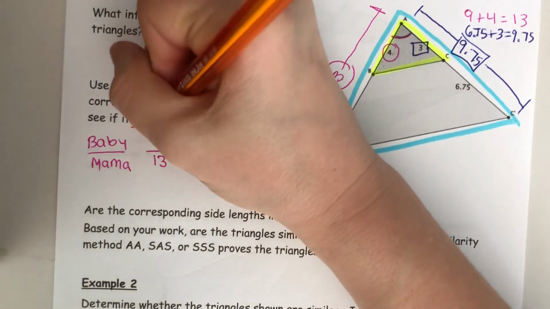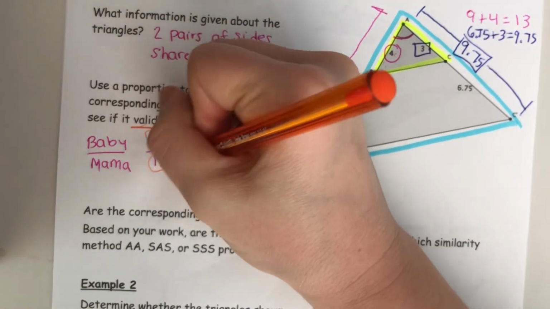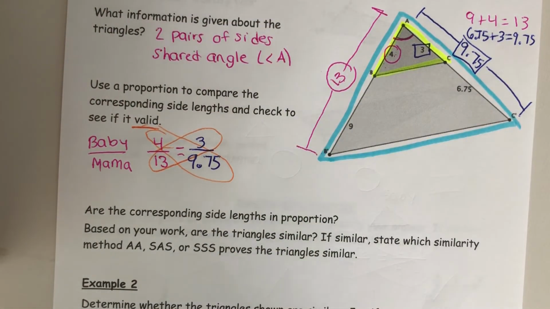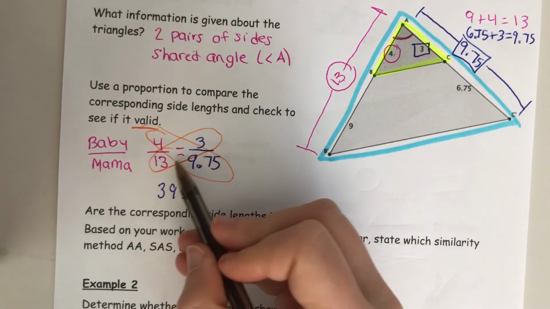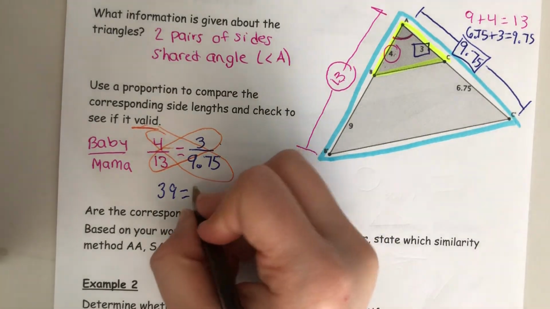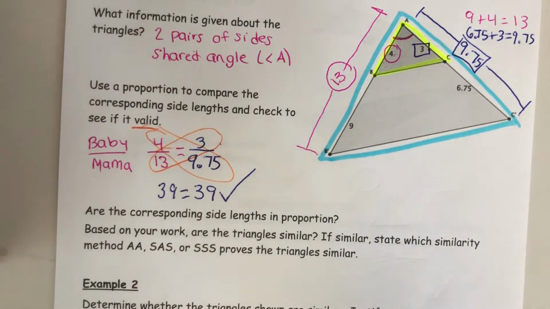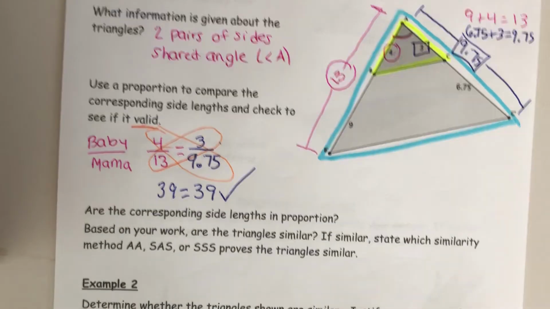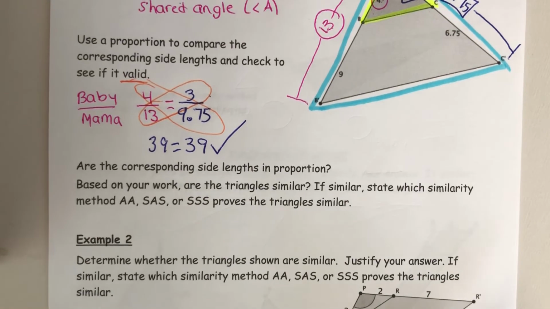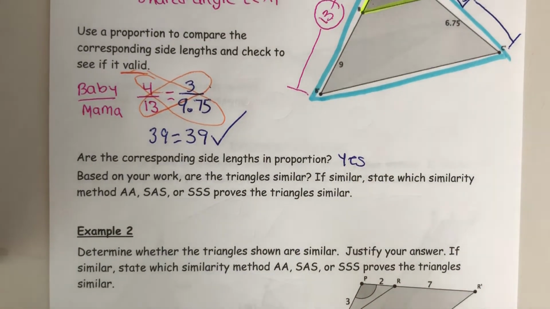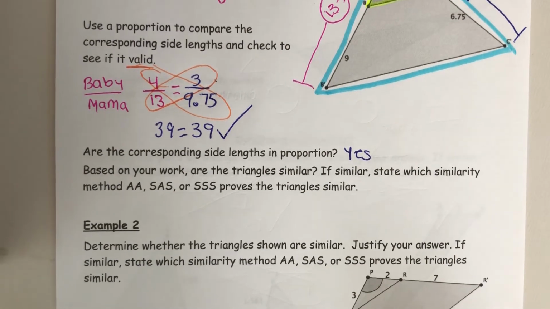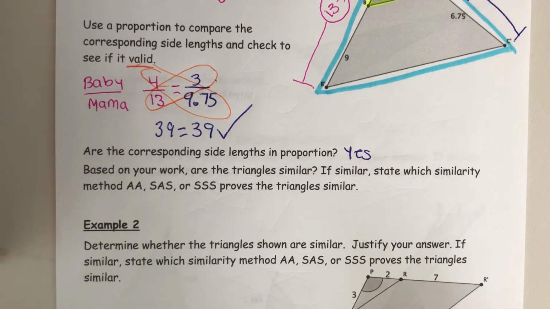Last step is to cross multiply because we're going to check to see if these proportions are valid with each other. So 4 times 9.75 gives me 39. And 3 times 13 also gives me 39. So now we know that the sides are in proportion. So are the corresponding side lengths in proportion? We can say yes. Based on your work, are the triangles similar? If they're similar, state which similarity method.